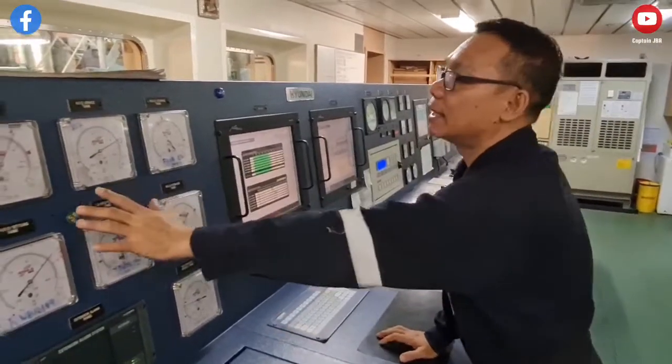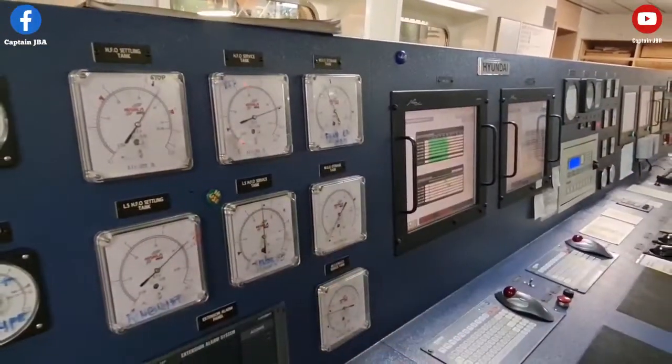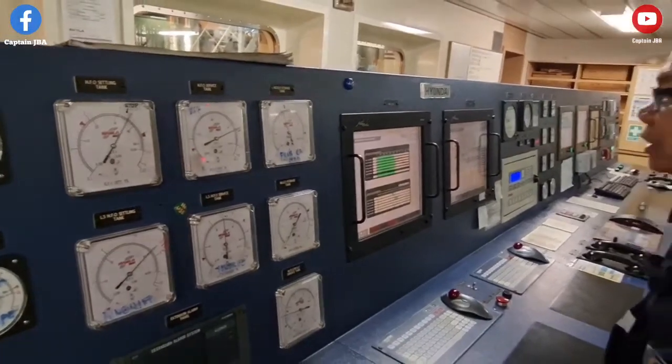So that's the basic fuel oil transferring system in the engine room.